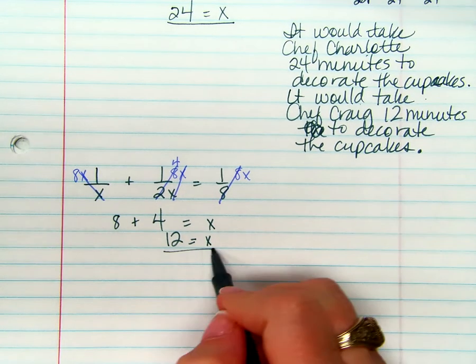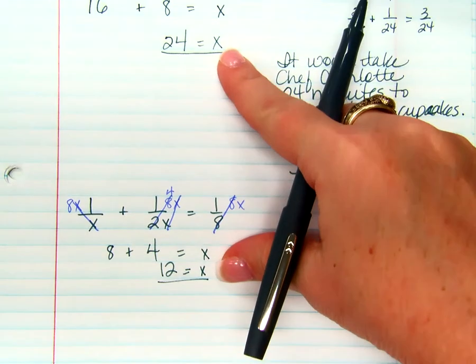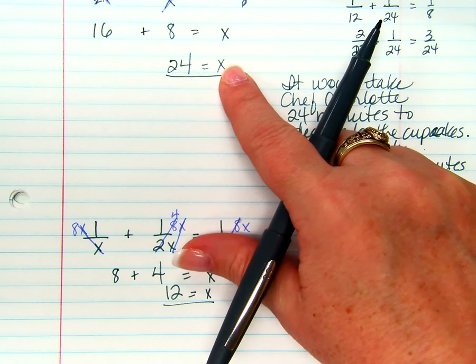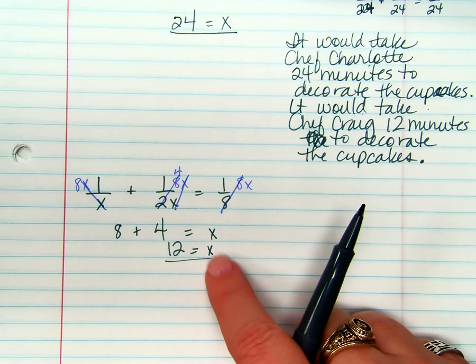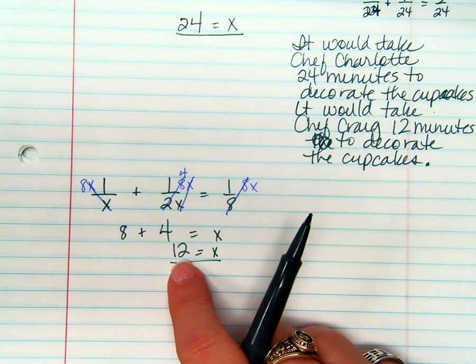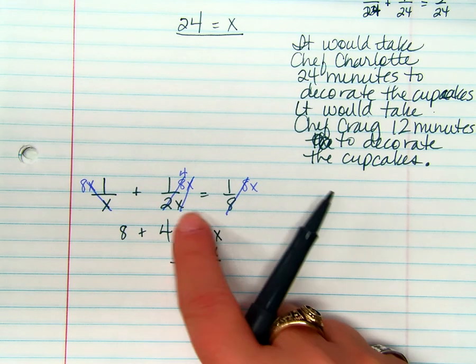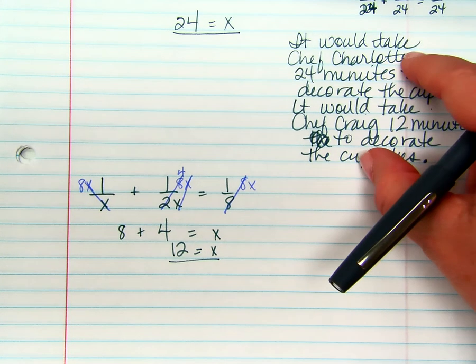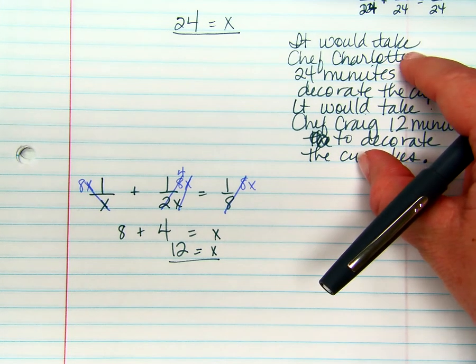Now, notice that these x's are not equal, but they're not supposed to be equal. This is representing Chef Charlotte's time, and this is representing Chef Craig's time, right? But if I have Chef Craig's time is 12, finding Chef Charlotte's time is just doubling it, which would get me the same answer. Does that make sense?